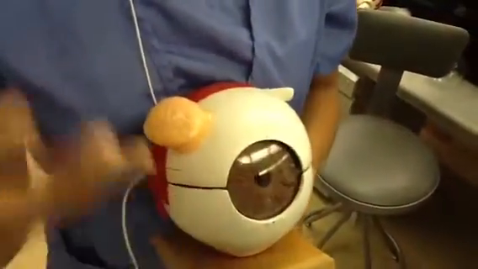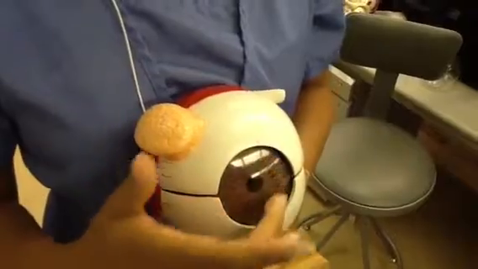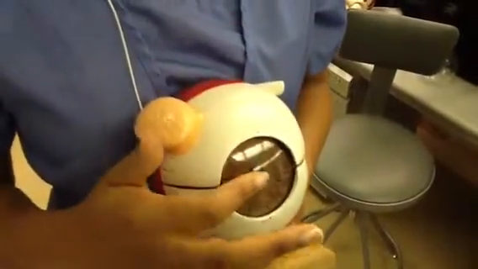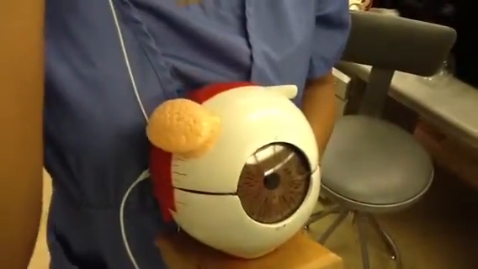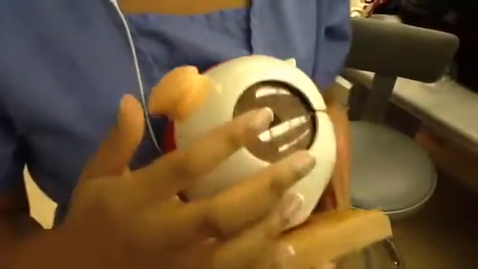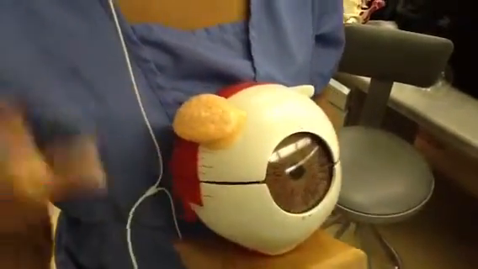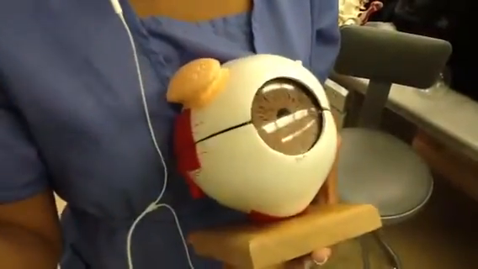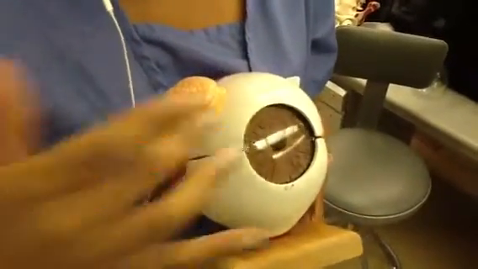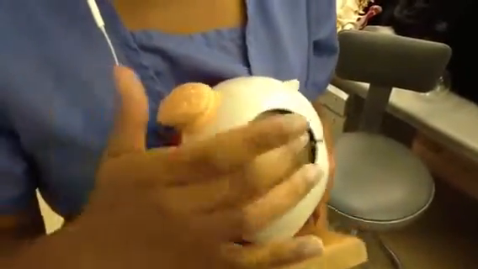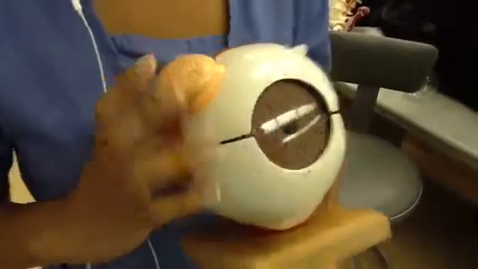So now we're going to go inside the eye, but first, for the first compartment, the first thing you see is the cornea. Right behind the cornea, we have the aqueous humor. What the aqueous humor does is basically moisturize or lubricate the cornea and also the iris.